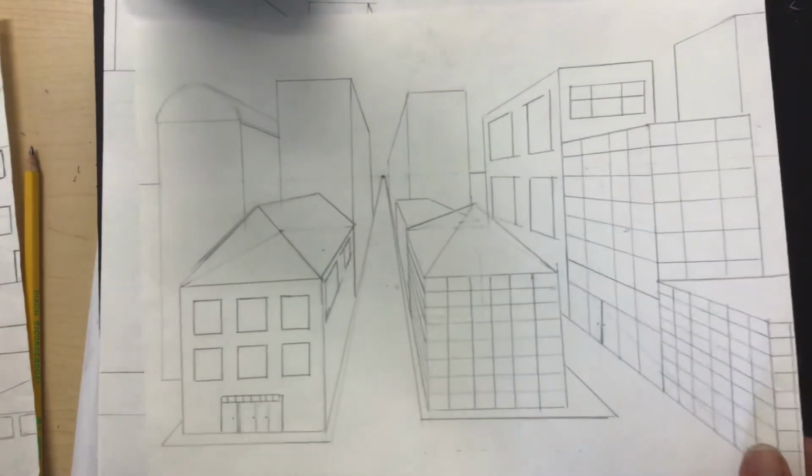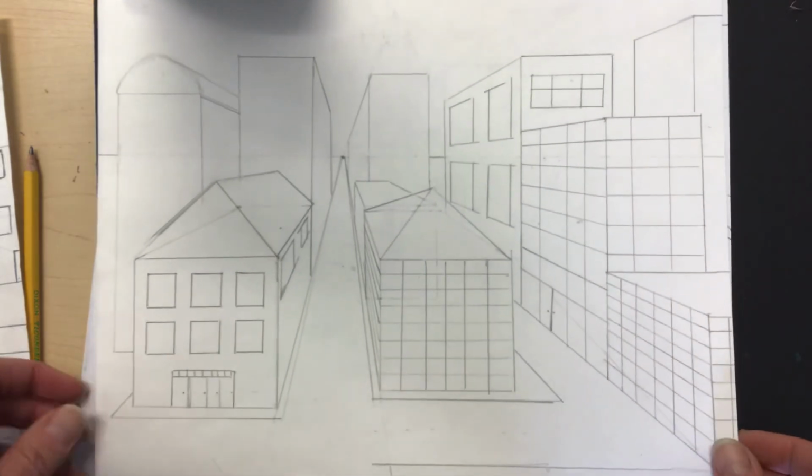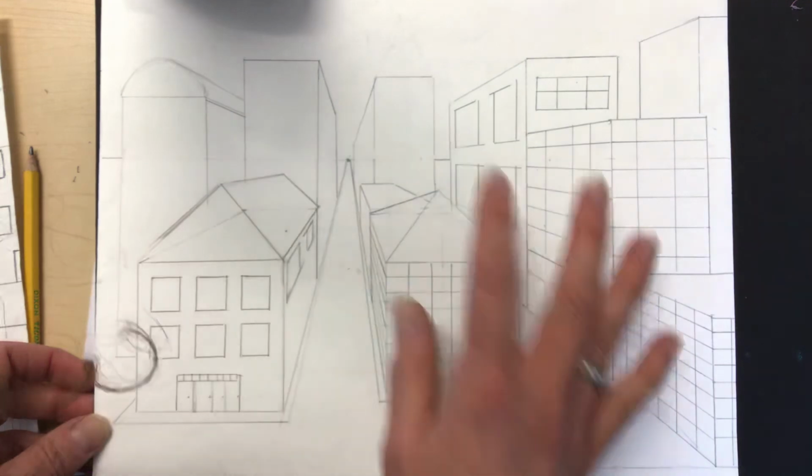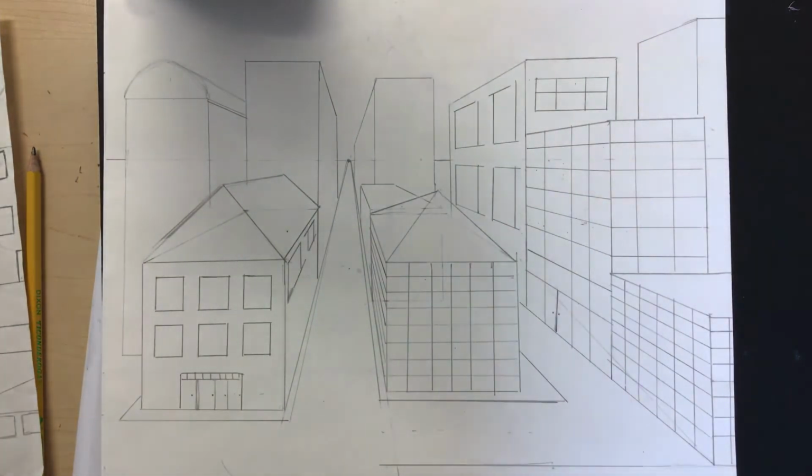So please, please, please take the time to play around with any and all details and fill your buildings so that they look more realistic. And then during our next video, we're just going to talk about adding color and the options there to see what you guys want to come up with.